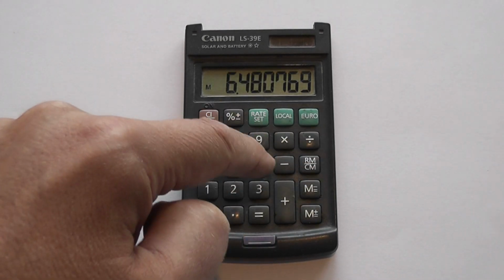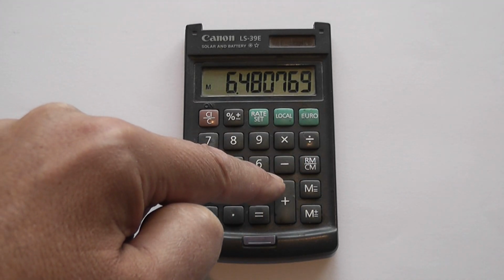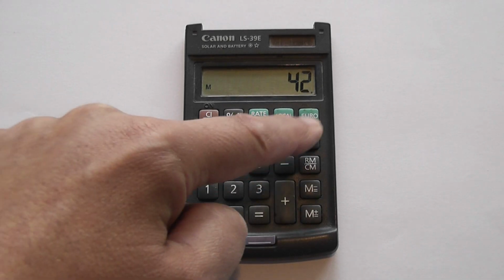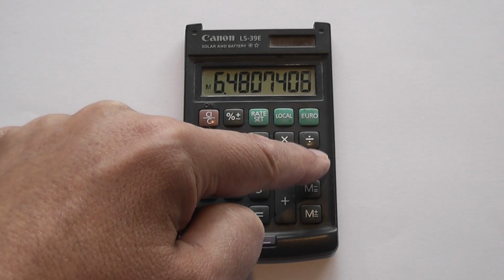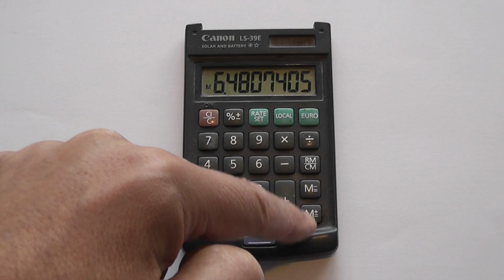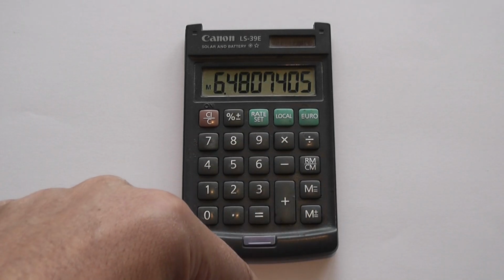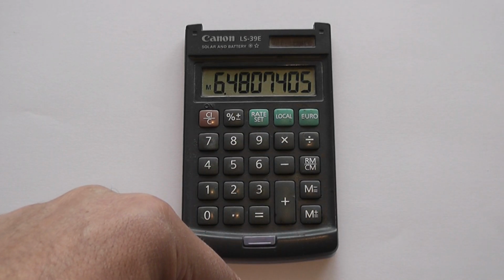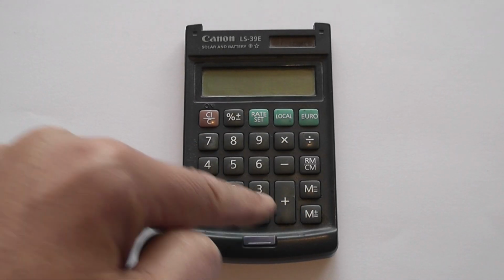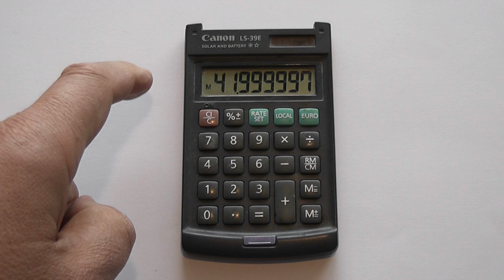42 divided by recall memory plus recall memory, divided by 2, minus. Now we're getting there. That looks good. Let's see what we got. 6.48074005 multiplied by itself is equal to almost exactly 42. Not bad for just a few iterations.